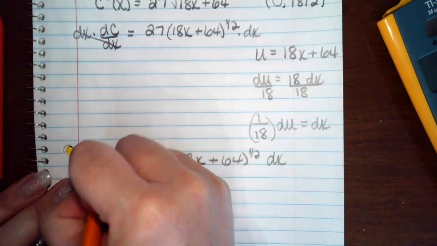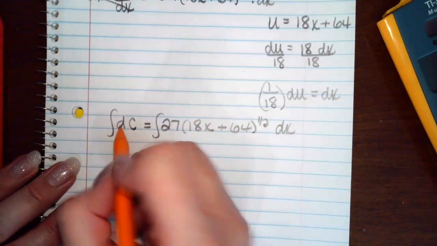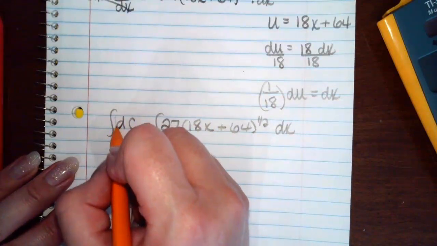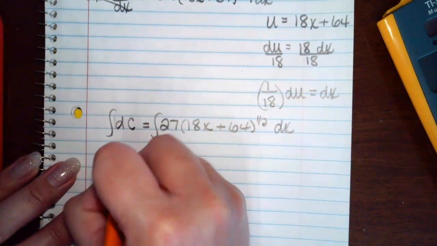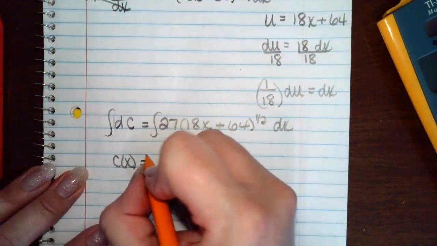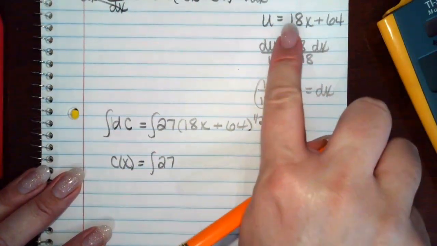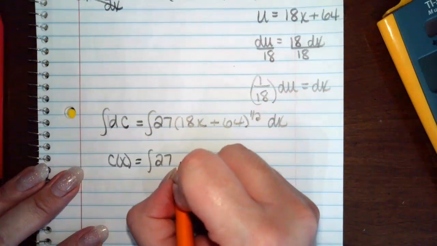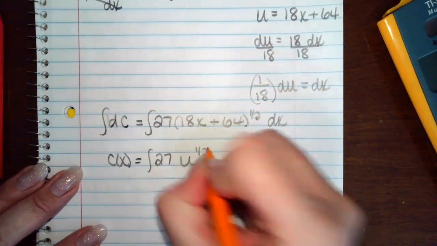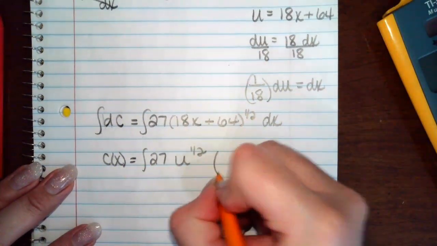And I'm going to integrate both sides. What's the integral of dc? You're actually integrating the 1, so that becomes c of x equals 27, which stays because there's nothing about a 27 over here. 18x plus 64 is going to be u to the 1/2 power, and my dx is 1/18 du.